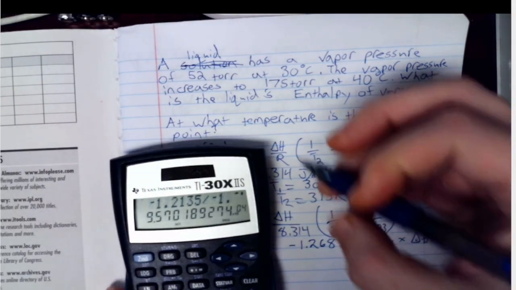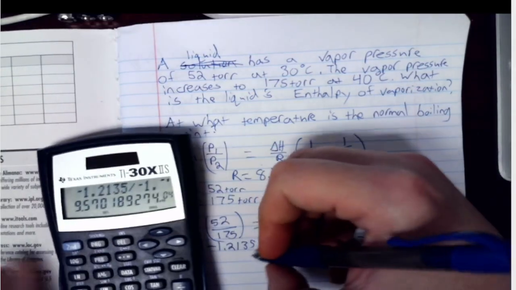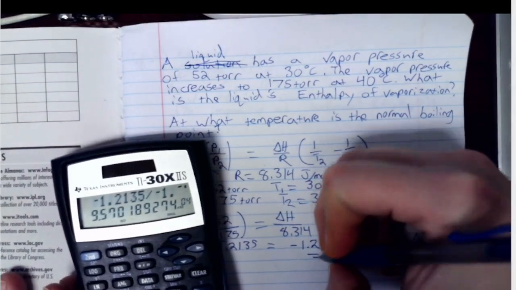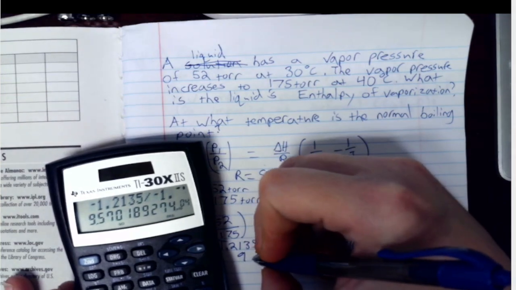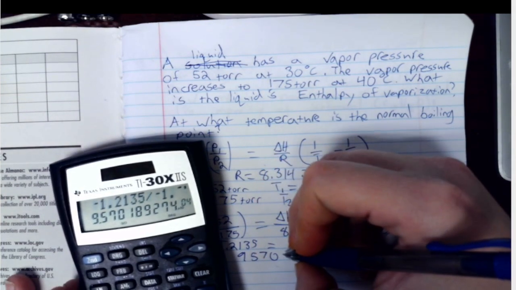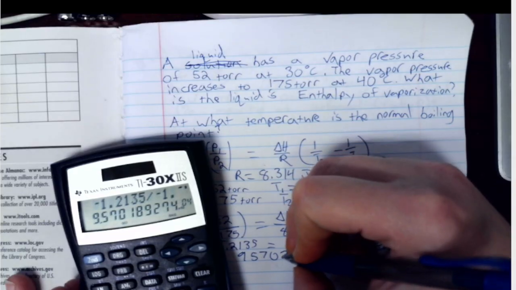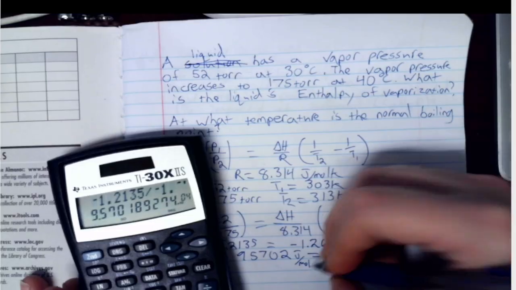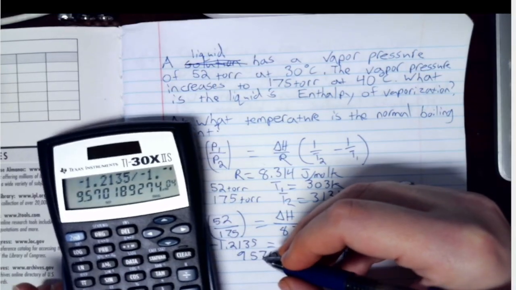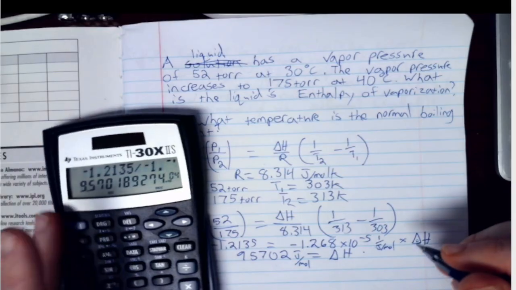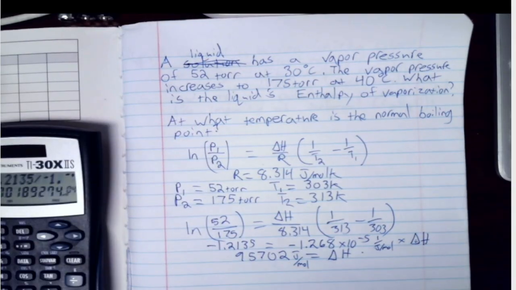And I have an enthalpy value. Delta H is going to be equal to, and this is important, it should be positive, 95,702, and we're going to round it. That's joules per mole. If I were to convert that into kilojoules, it would be 95.7 kilojoules. But I'm going to leave that.